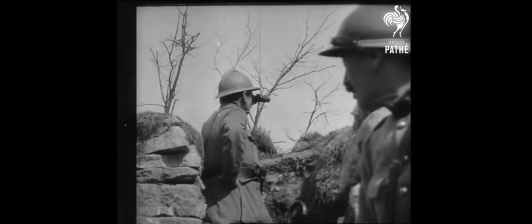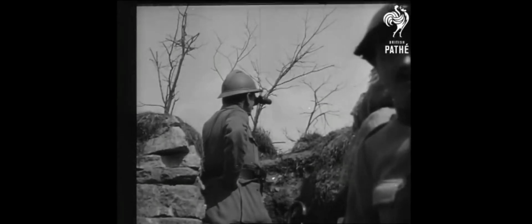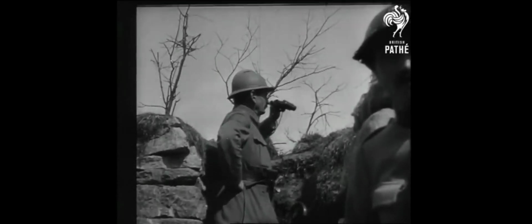But amidst the horrors of trench warfare, a sense of camaraderie and brotherhood emerged among the soldiers. They shared their rations, laughed at each other's jokes, and supported one another in times of need. It was this bond that helped many soldiers endure the unrelenting brutality of war.